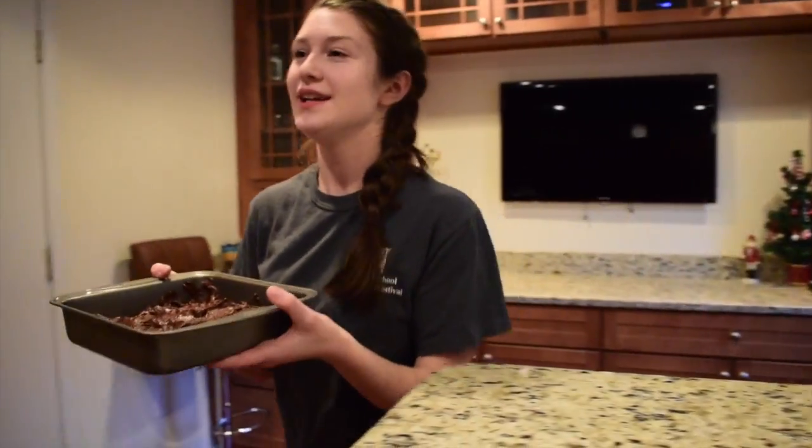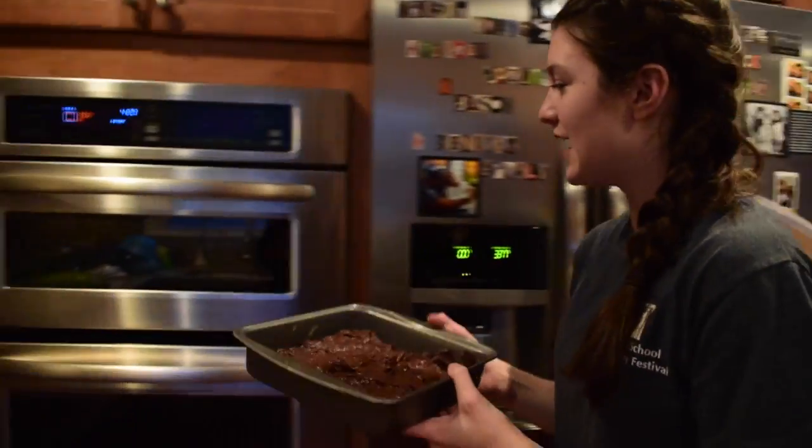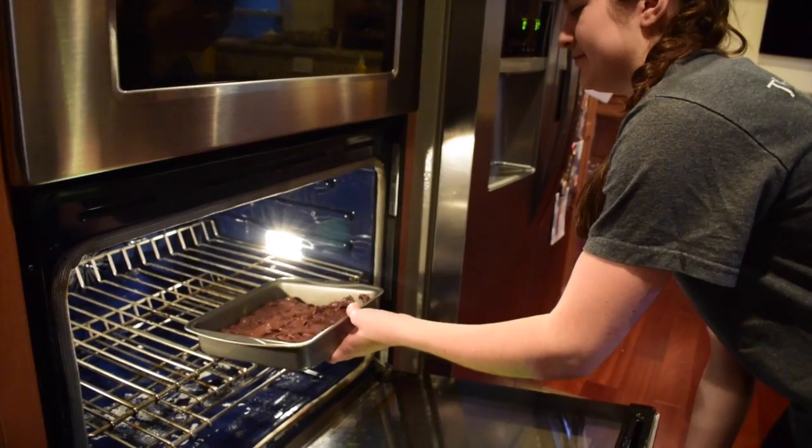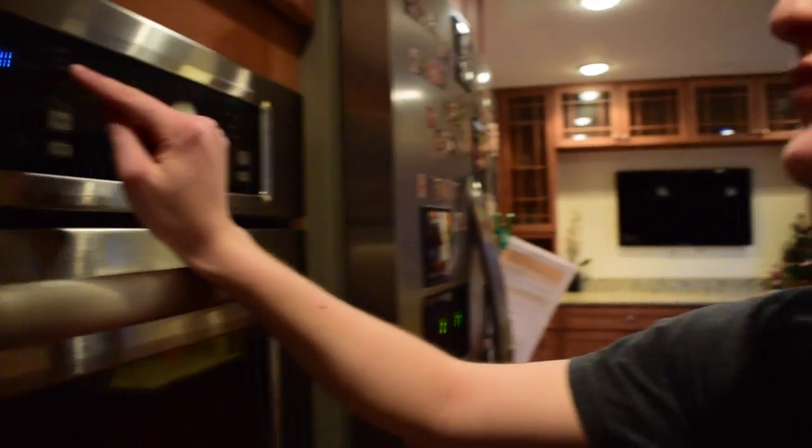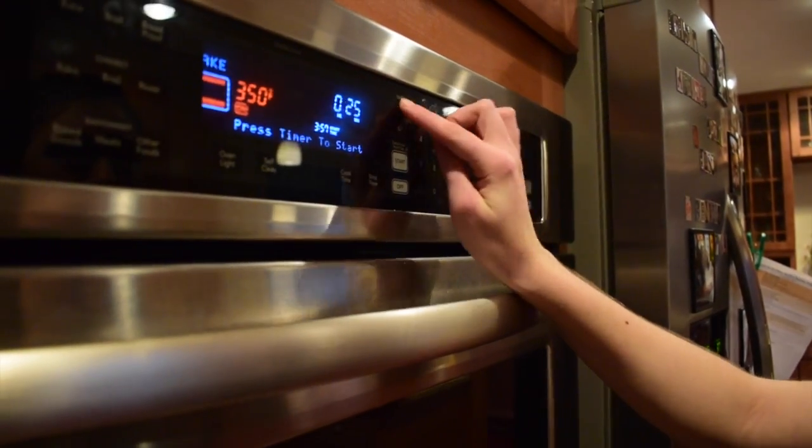So now we're going to put this brownie batter into the oven, and that's going to apply the energy that we need to solidify the mixture. Ooh, it's hot. So I'm going to set the time for 25 minutes, and as the brownie mixture is in the oven, the atoms are going to experience enough energy that will break and reform the molecules that will give the product of the solid brownie that we all know and love.